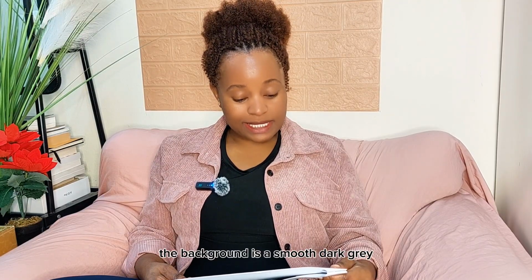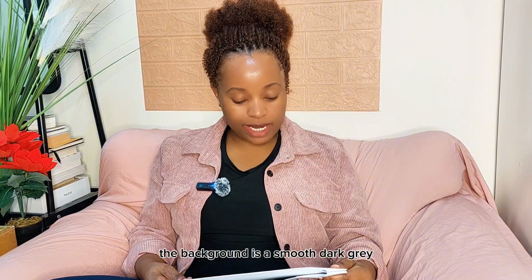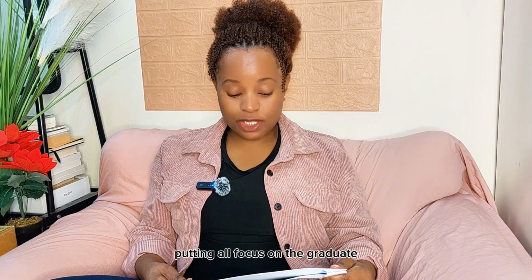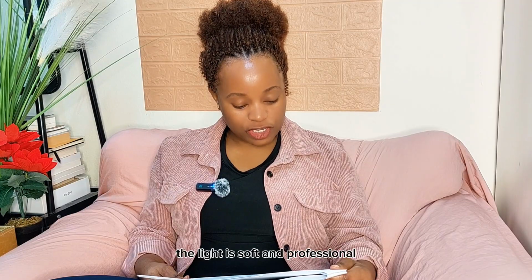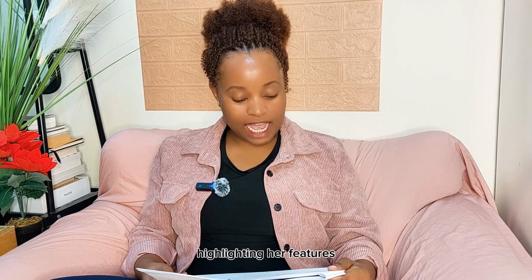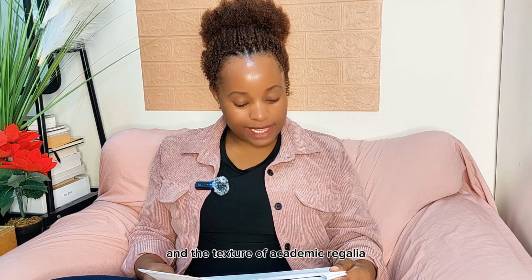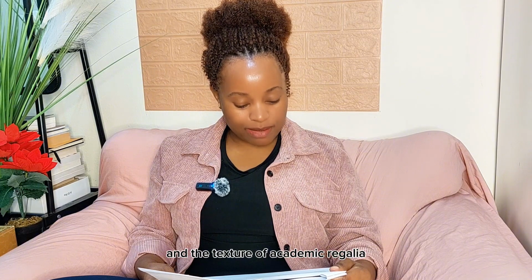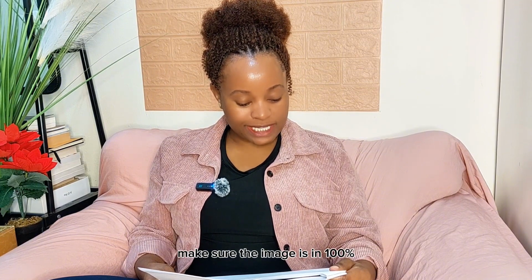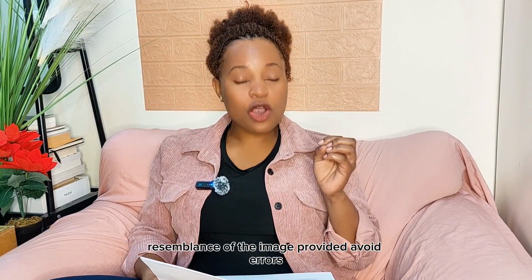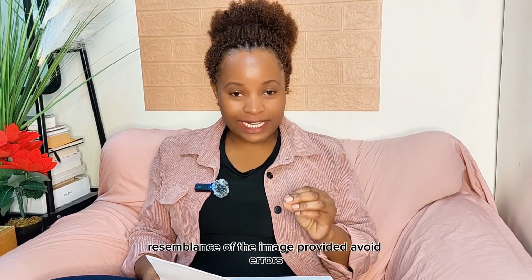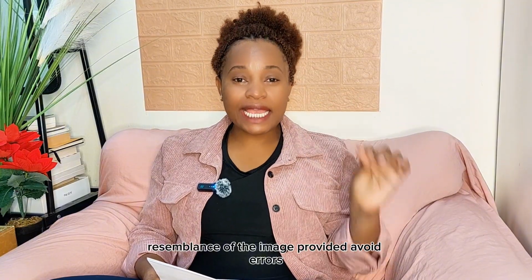The background is a smooth dark gray, putting all focus on the graduate. The light is soft and professional, highlighting her features and the texture of her academic regalia. Make sure the image is in 100% resemblance of the image provided. Avoid errors.